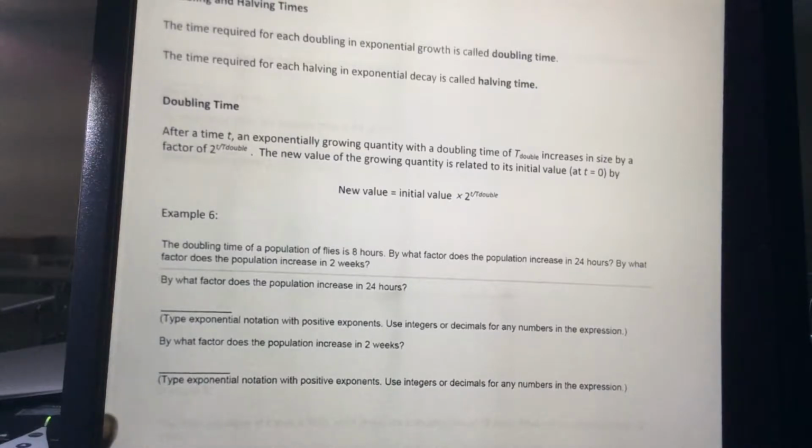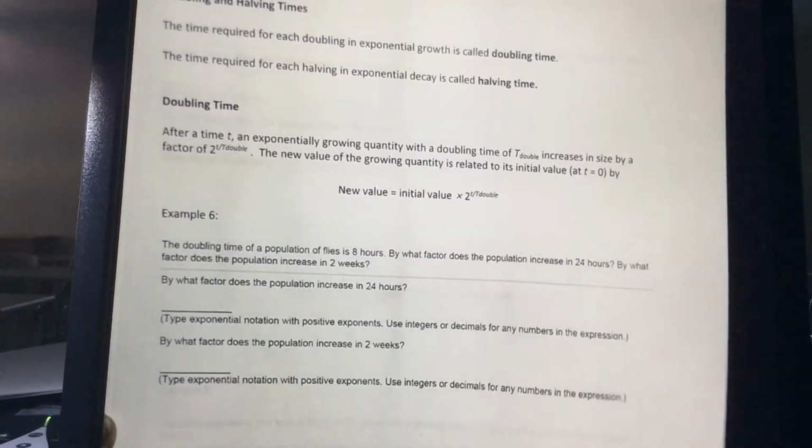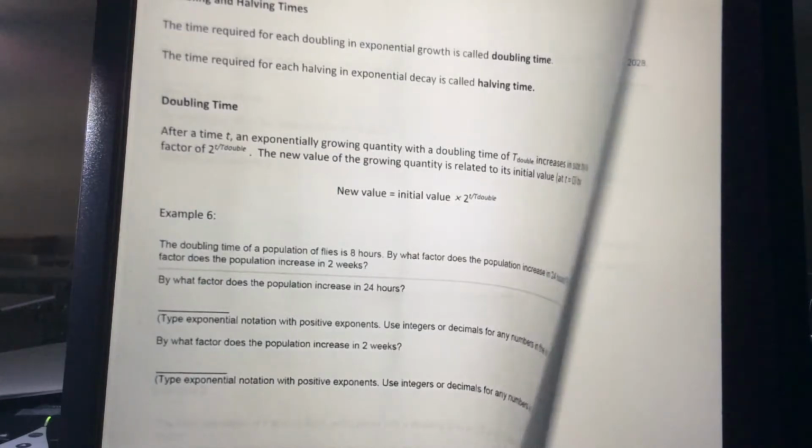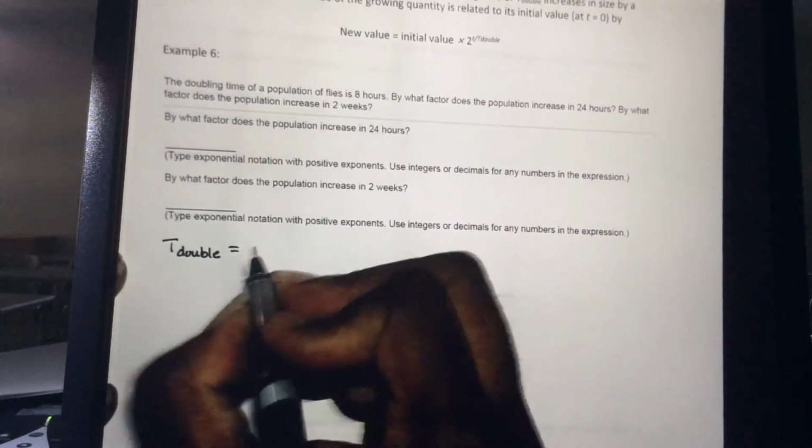Okay, so now let's look at a few examples of this. All right, example 6. The doubling time of a population of flies is 8 hours. By what factor does the population increase in 24 hours? By what factor does the population increase in 2 weeks? Now let's identify what we already have. It tells us the doubling time of a population of flies is 8 hours. That is what t sub double is: 8 hours.